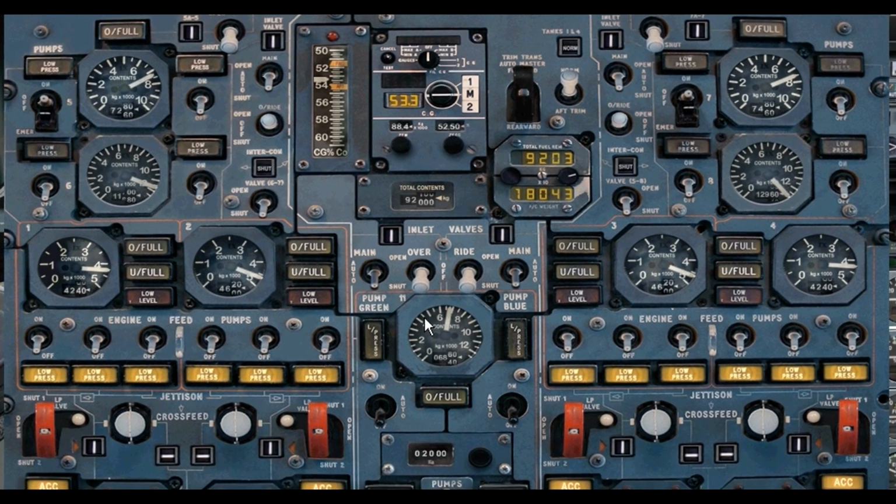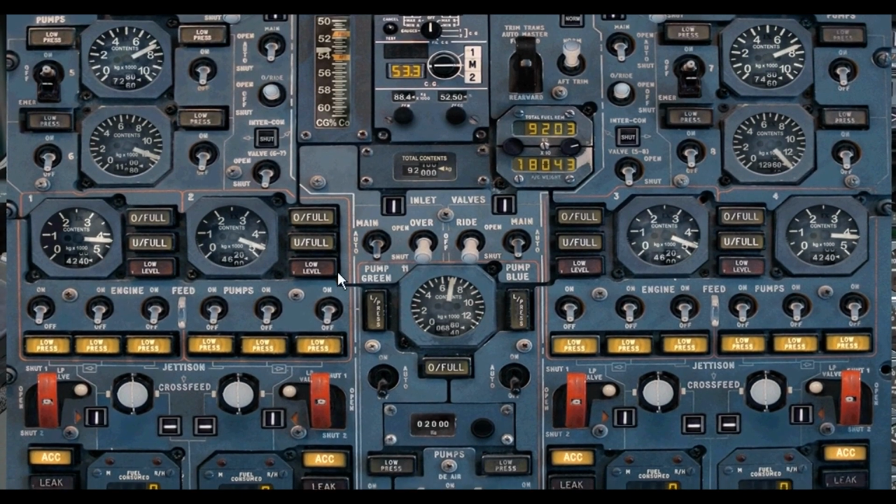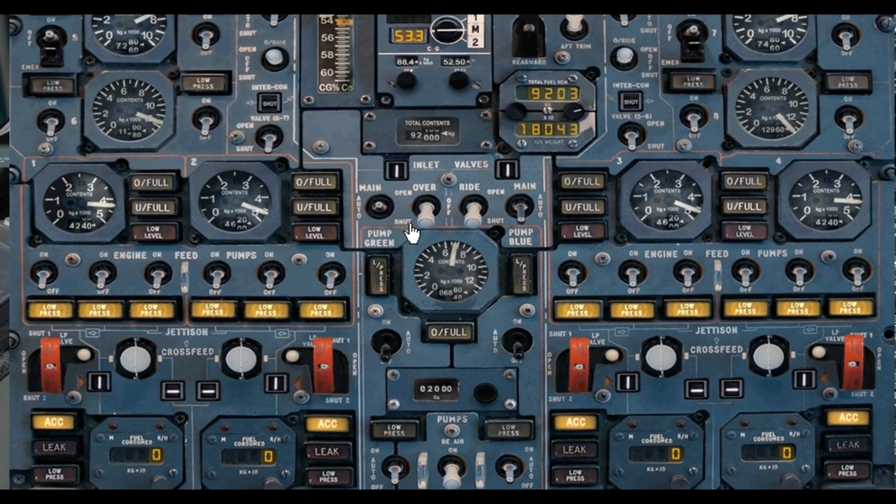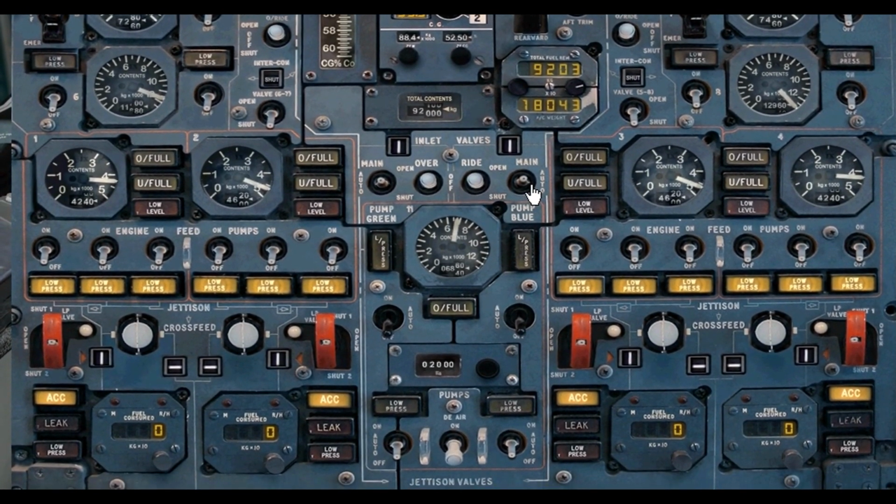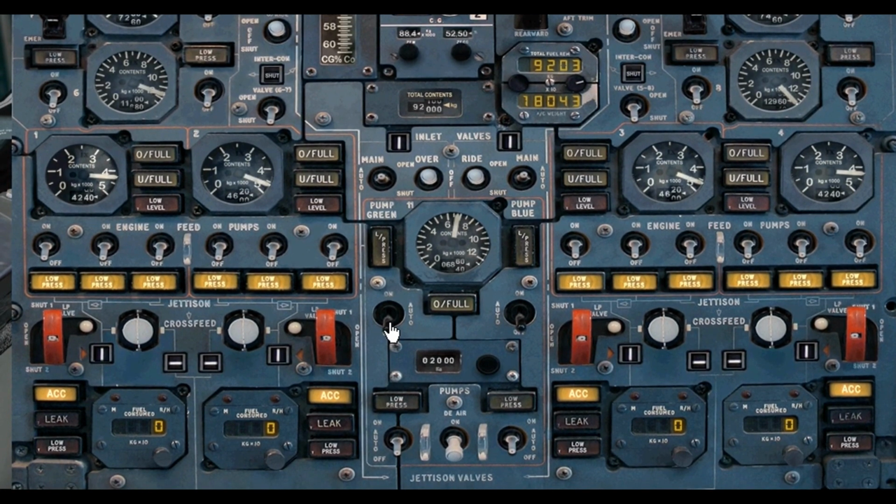Alright, so now we're moving down to tank 11 setup. Again, the mains need to be on auto and the overrides need to be on off. The hydraulic pumps, there's one for each system. The yellow system and green system should be on auto. And the pumps should be on auto, but the D-air remains closed.